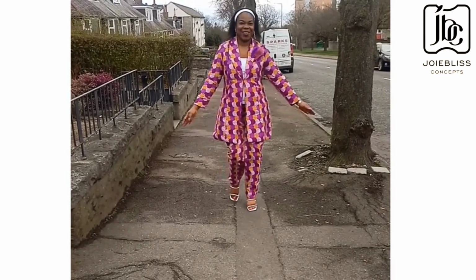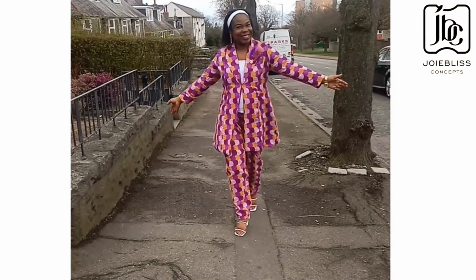Today I'm going to be showing you how I drafted this beautiful blazer or jacket.